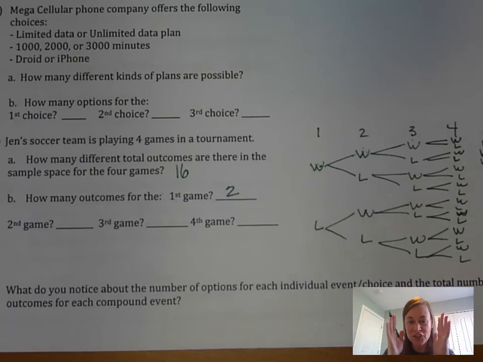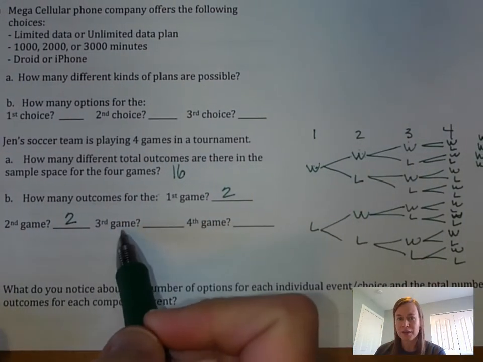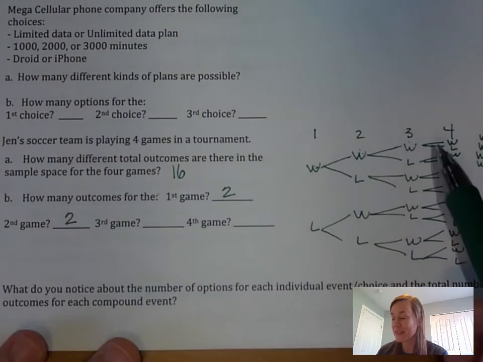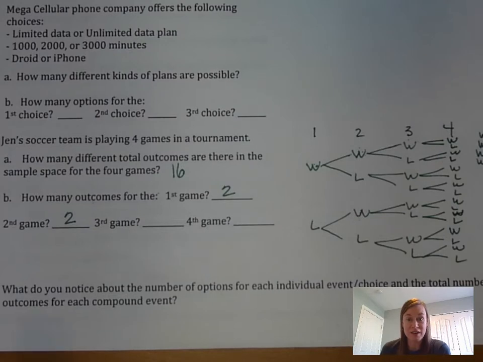When you're looking just at the second game by itself, what can happen? Win or lose, right? That's 2, so we're going to write a 2. What about for the third game? Again, we're looking at it by itself, so we don't need all of these. That would be for the first, second, and third games together, right? For just the third game, by itself, what can happen? Win or lose, that's 2.